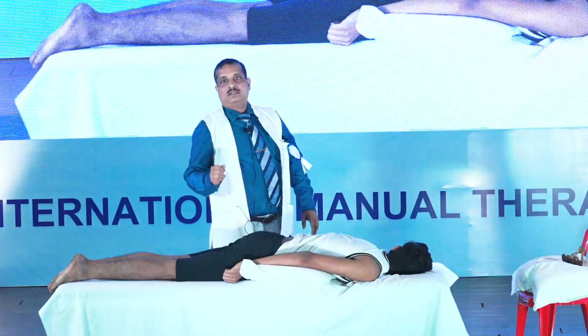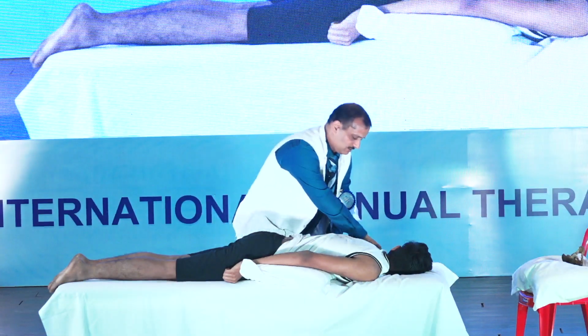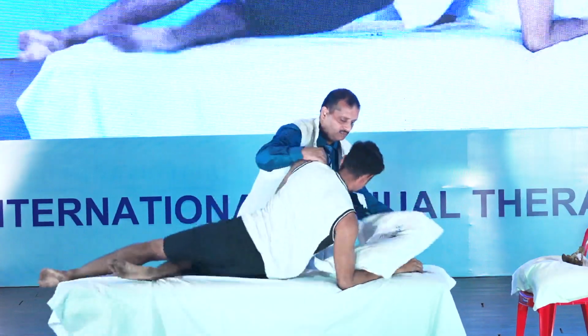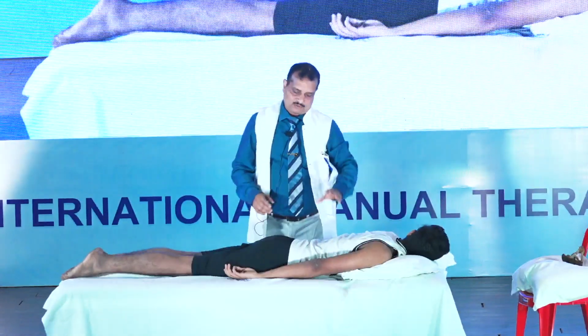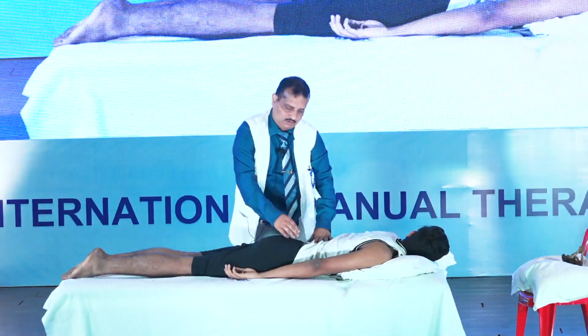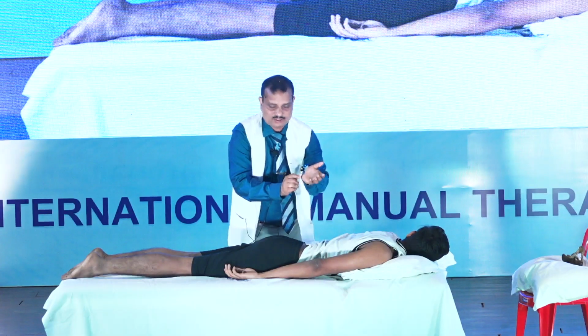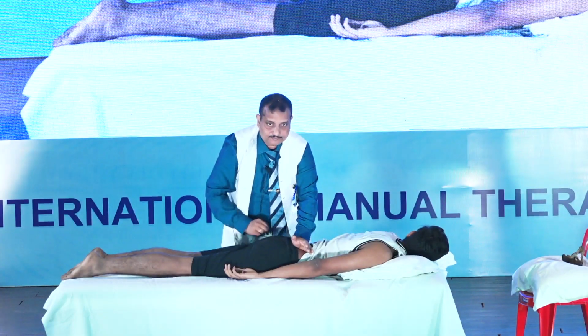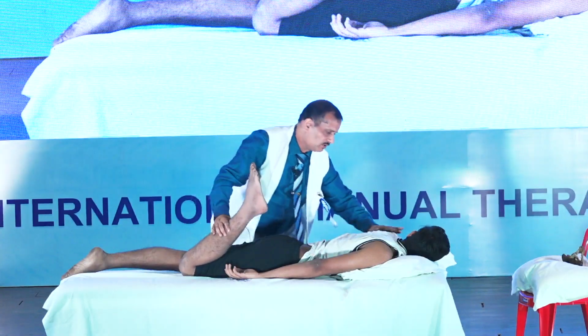Well, I forgot to mention the thrust technique for the posterior rotation dysfunction. Okay, good, come up. Prone. In posterior rotation dysfunction, PSIS is going down and ASIS is going up. Pisiform over the PSIS. You flex, the knee is flexed. Don't try to help me, okay?